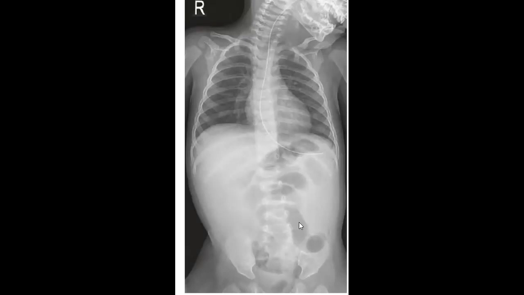Yeah, but check for the bowel itself. Is it dilated? Small bowel? What do you think? So check for the gas first. Yeah, so there is dilatation of the small bowel. So bowel obstruction.